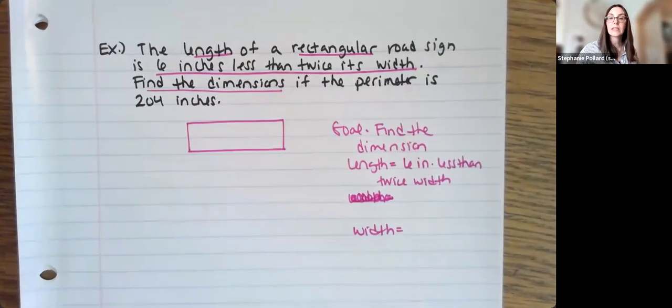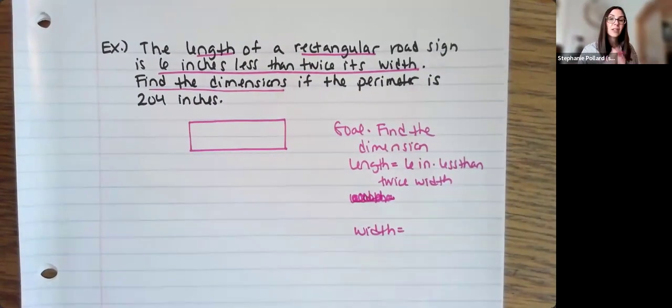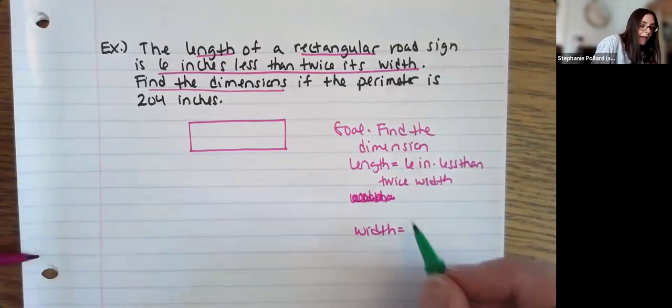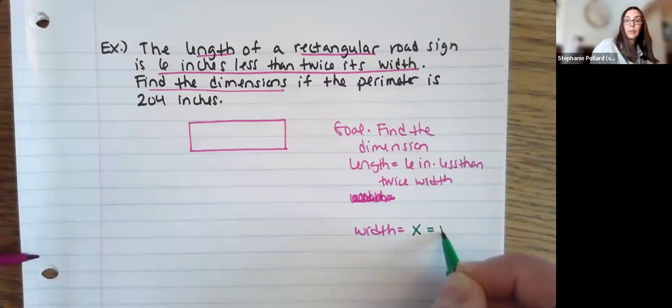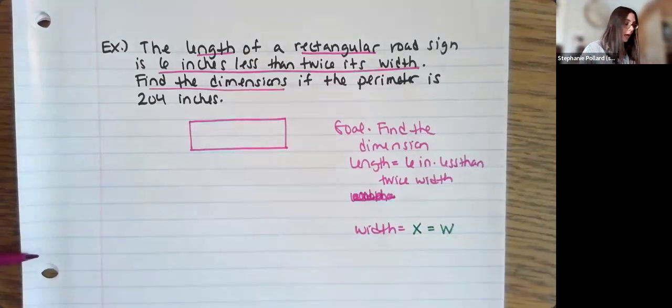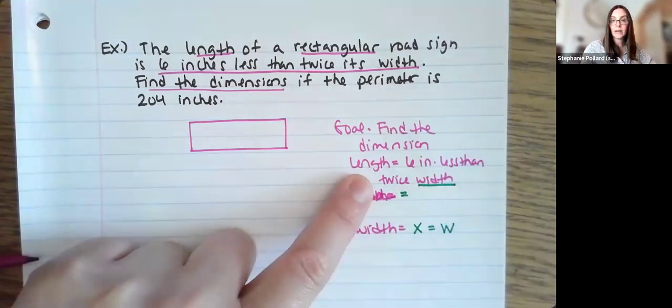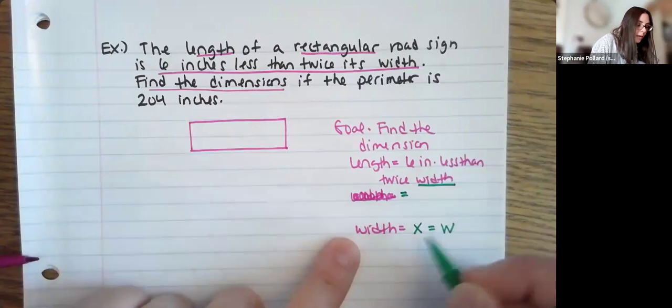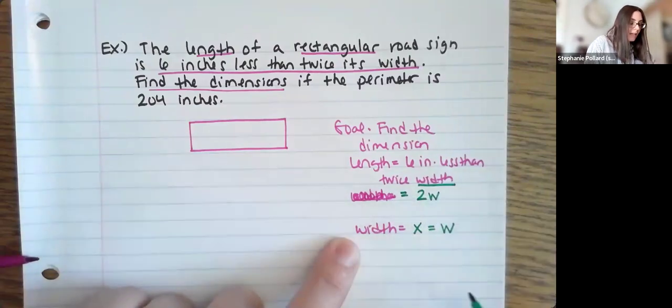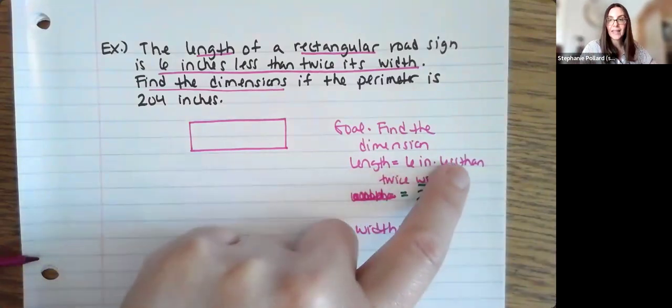So if I read this, I see there's no information about the width, but I do have something about the length. So what I'm going to do is I'm going to let the width be my X, or again, if you want, you could use W. It doesn't matter to me. And then for my length, I'm going to write it using the width as the variable. So twice the width, we'll use W here. How about that? 2W, and then 6 inches less than that.